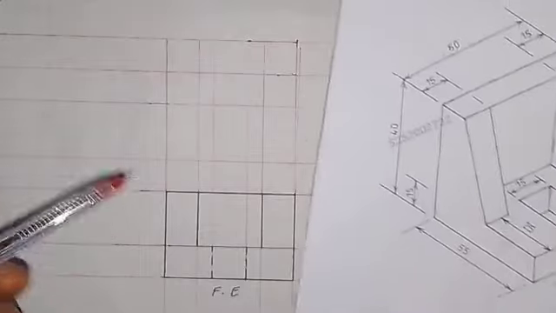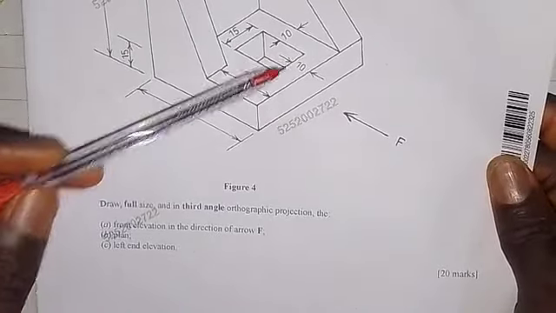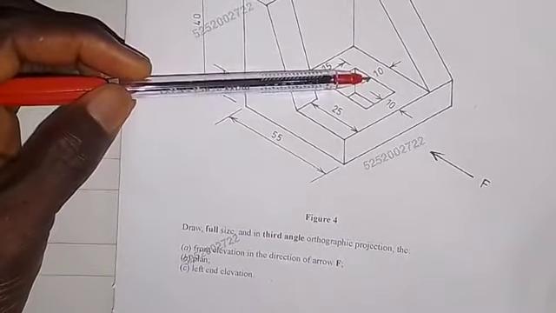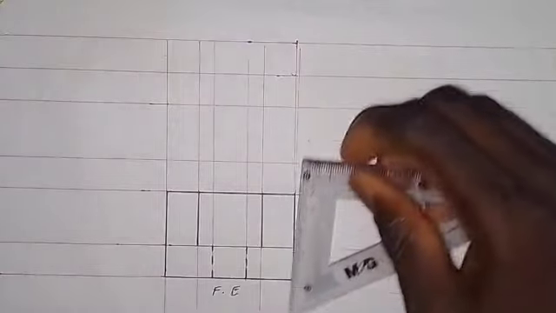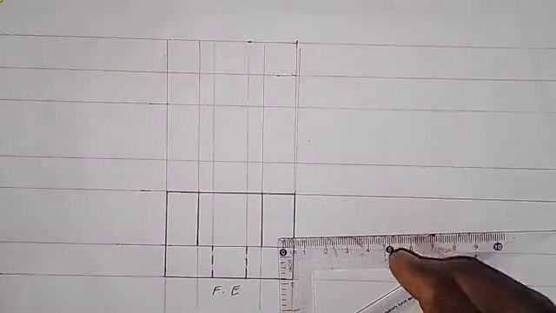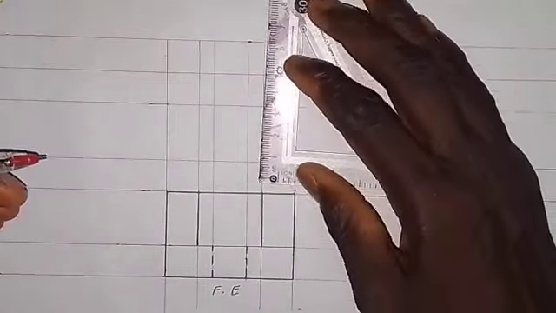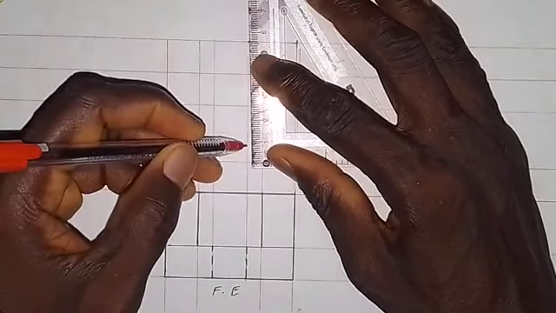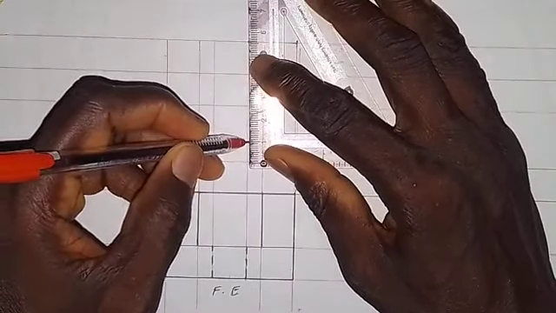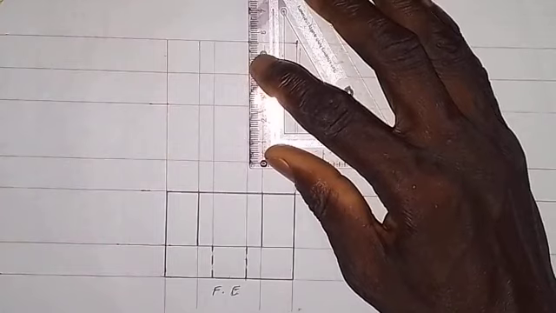For the rectangle that we have here, the distance from here to here is 10, and from here to here we also take 10. We have already taken the width, so let's just get that 10 that we have. I already have it here, so what I just need to do is position it right. I take 10 from here, so this is 10 millimeters up. Okay, so we have this.